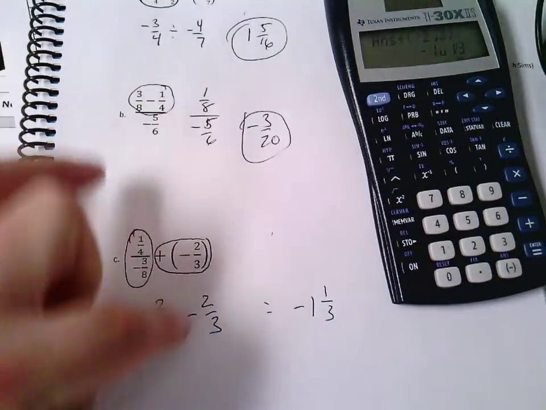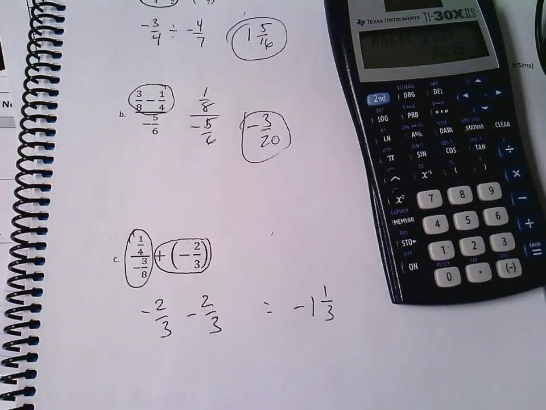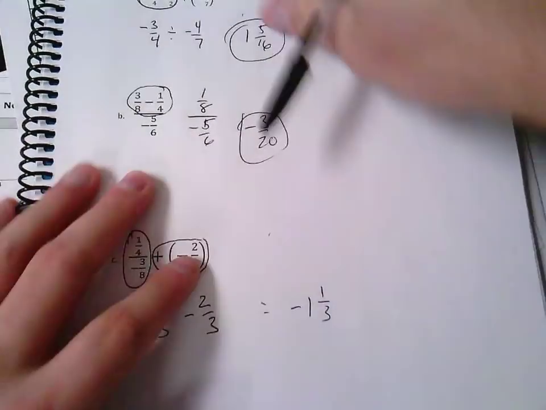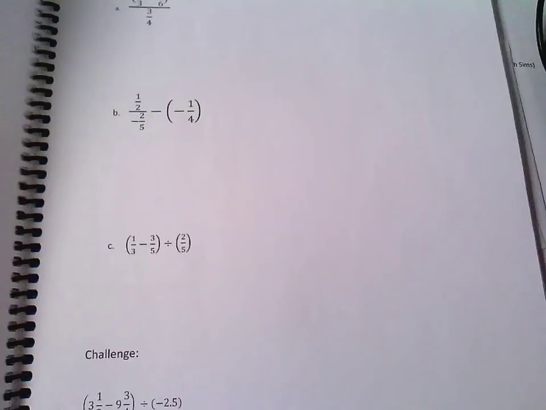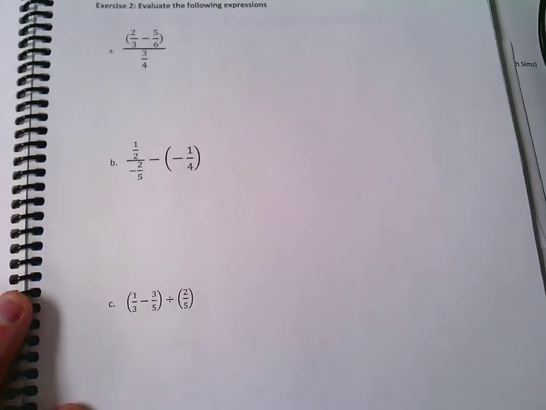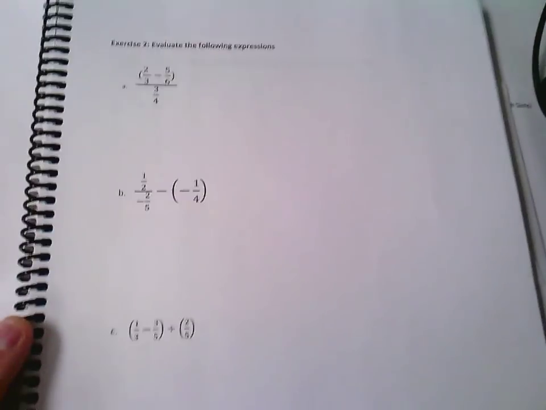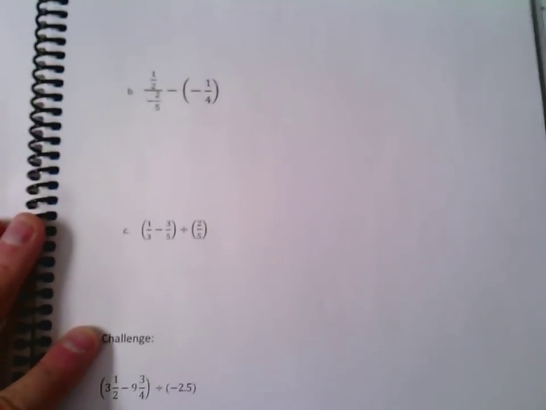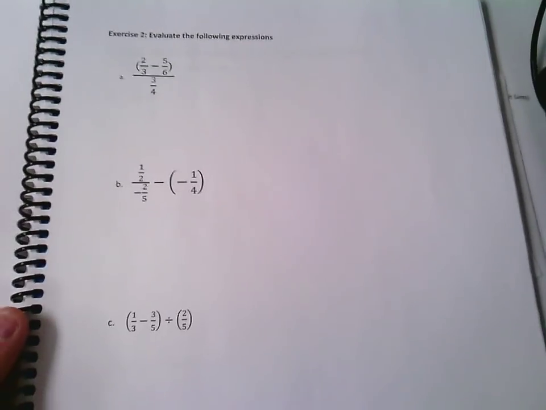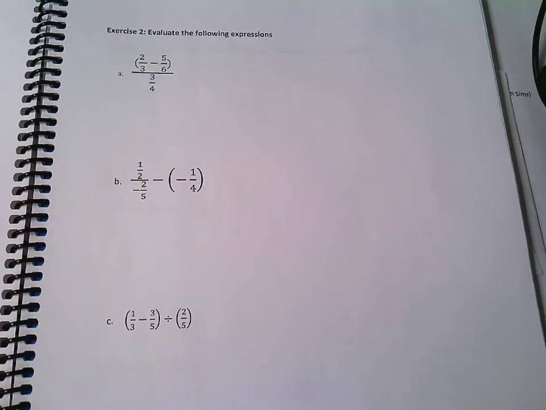This is what I want to see when you're using your calculator. It isn't just about putting all the work in the calculator. All right, for our checkpoint for today, for this lesson, we have exercise 2 on page 69. And there is a challenging problem down there at the bottom. So you work through this, you check in, and then we move on from there.